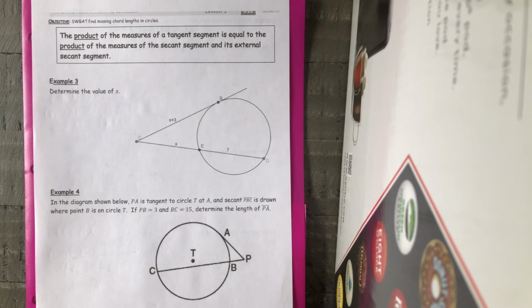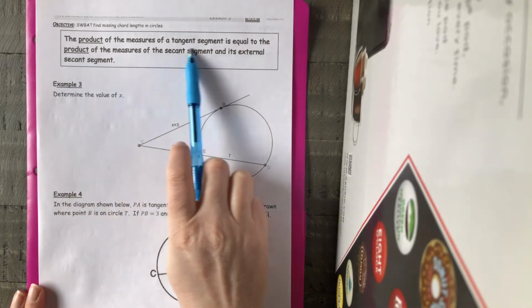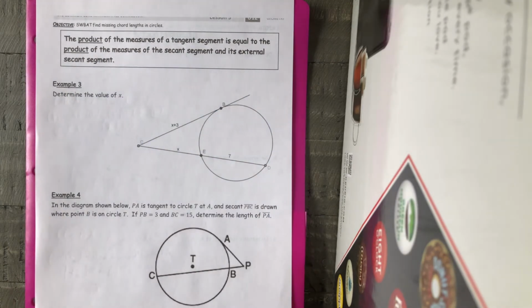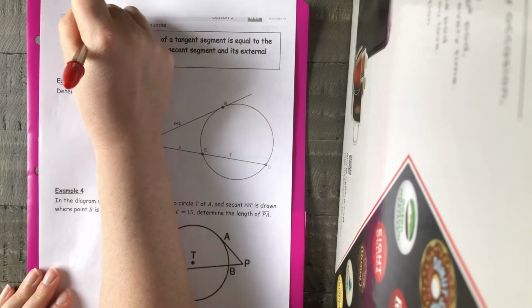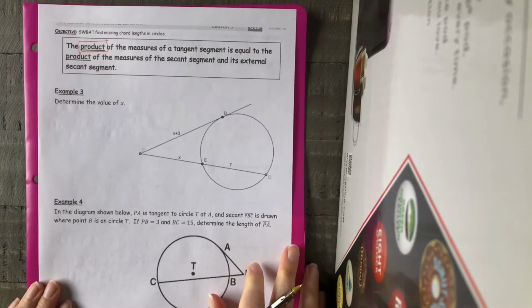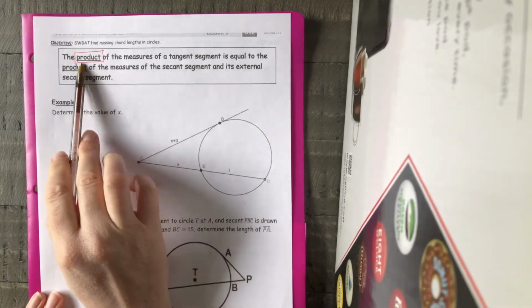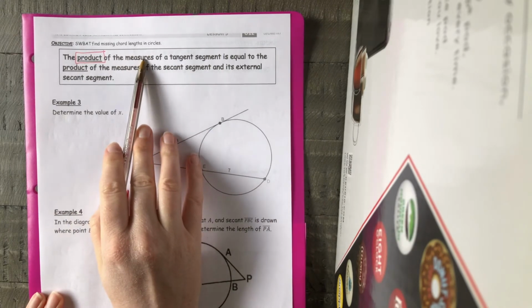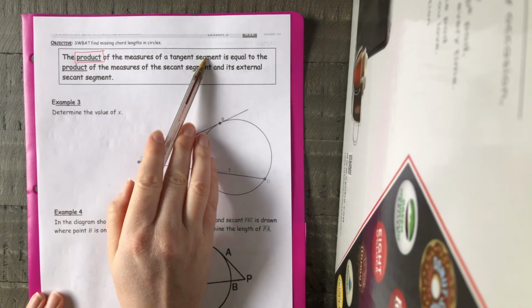memorize. So again, if I read the question here, it says I want to determine the value of X. All right, so I'm going to start off by now going over what this really is representing as far as the question goes. So as I'm reading, it says the product. So we know product means to multiply. So it's telling me that I want to multiply the measure of a tangent segment.